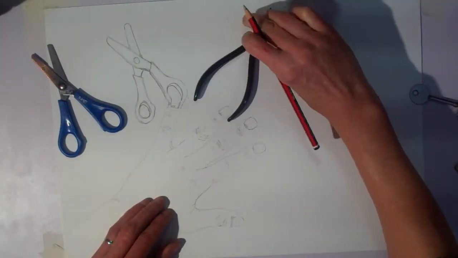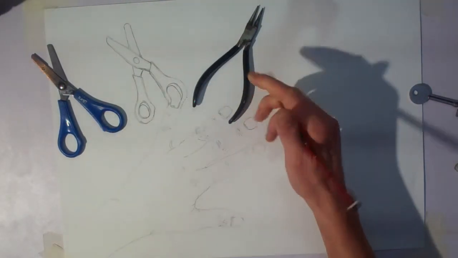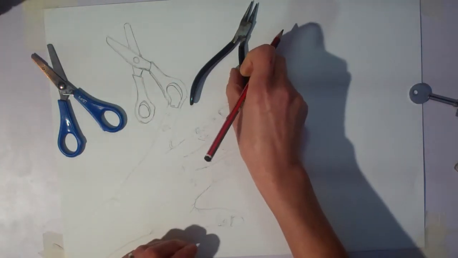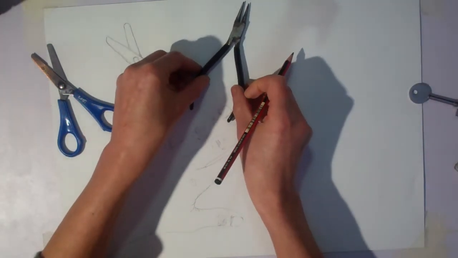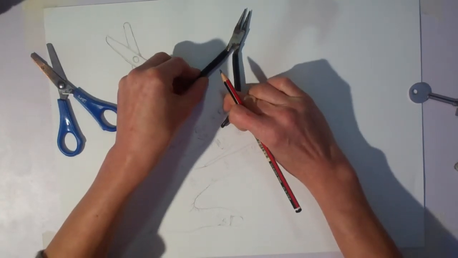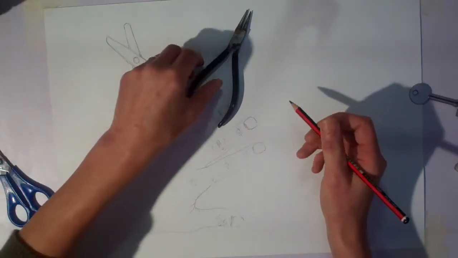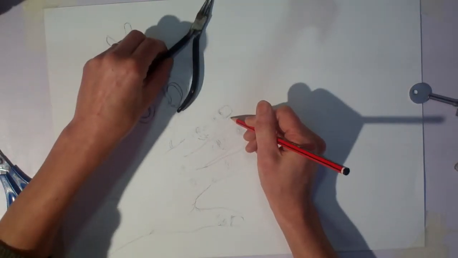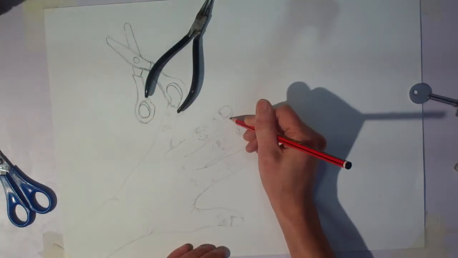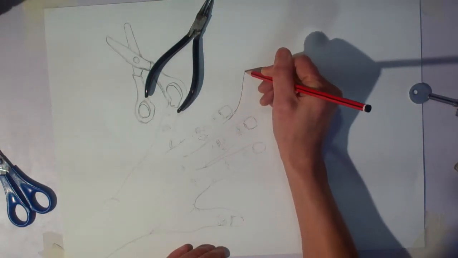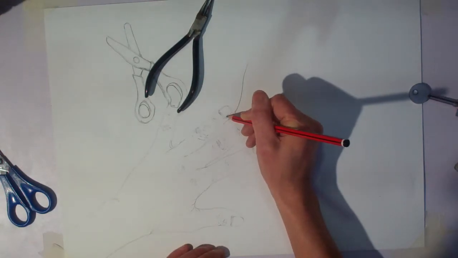So my second one was going to be the pliers. Now this one's a bit harder because it's got a really skinny edge on it coming out from that finger. So I think what I'm going to do is actually grow it out of one side like that. So I'm going to have it coming out from this side like that.